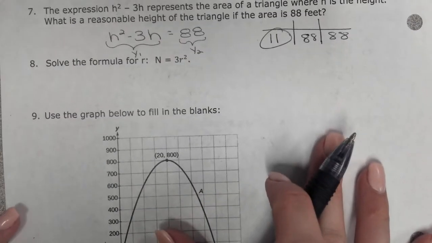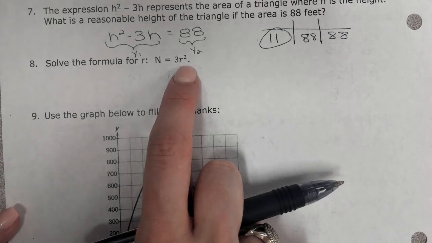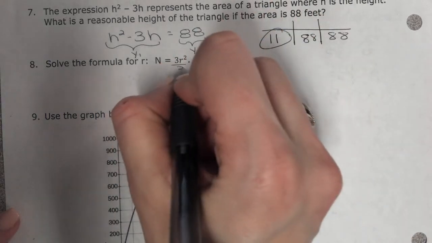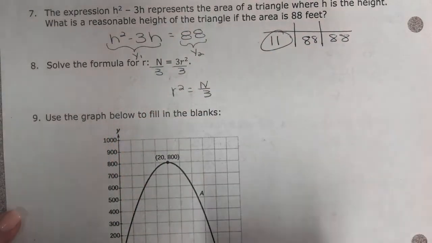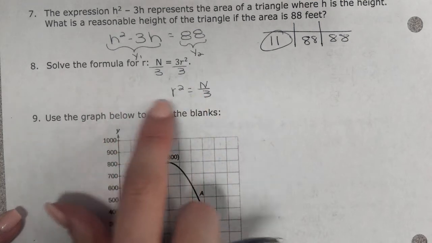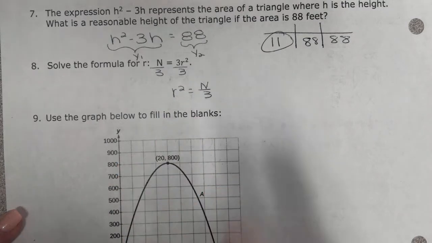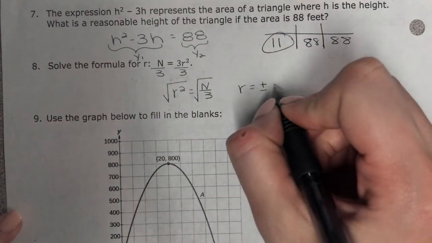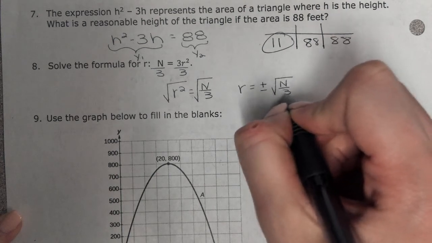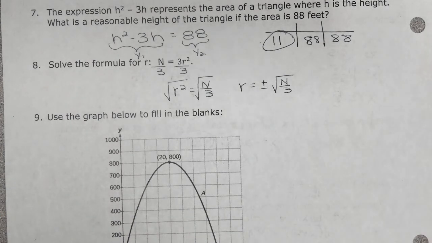All right, 8. Solve for R. So we want to get this R by itself. So I need to get rid of the 3. So to get rid of the 3, you divide by 3. So we get R squared equals N divided by 3. Sorry if I confused you, I just flipped it because I moved that over here. And then to get rid of the squared, we square root. So R equals plus or minus the square root of N over 3. That's it. We don't know what number that is, so we just leave it. Just make the alternatives tomorrow before the test.